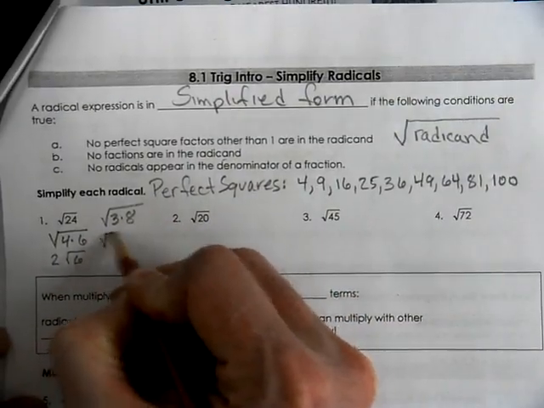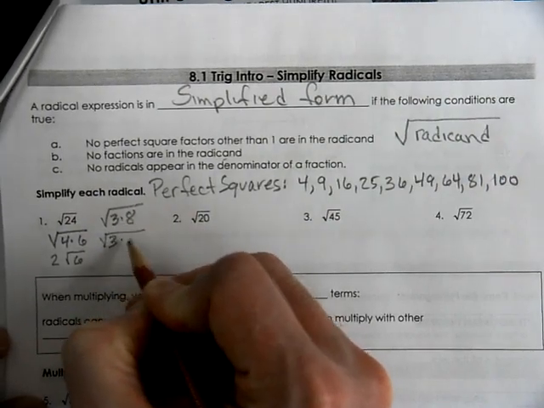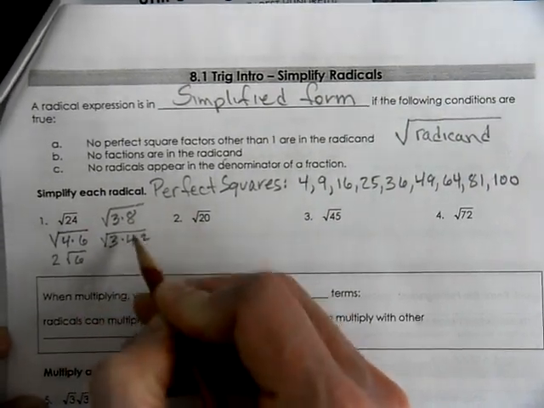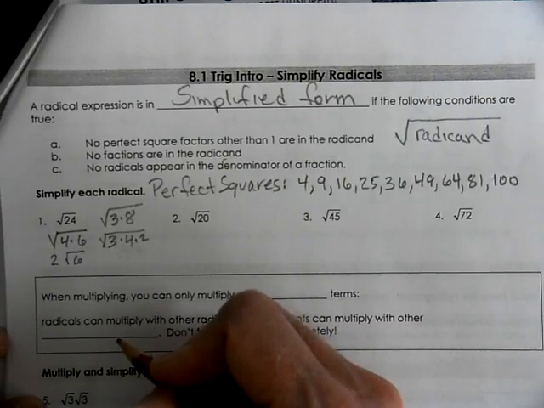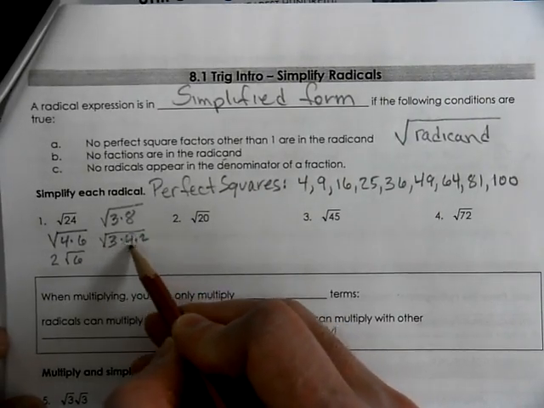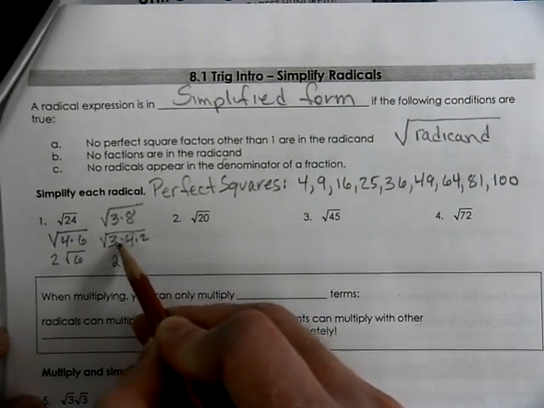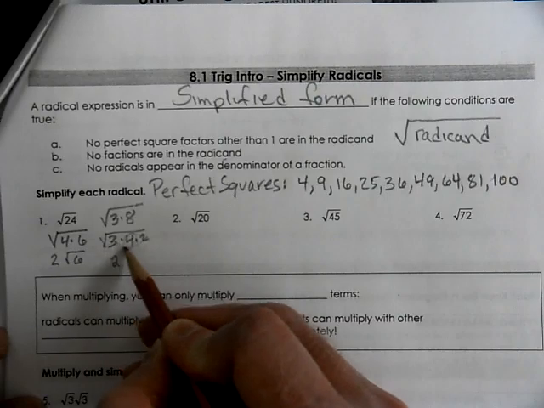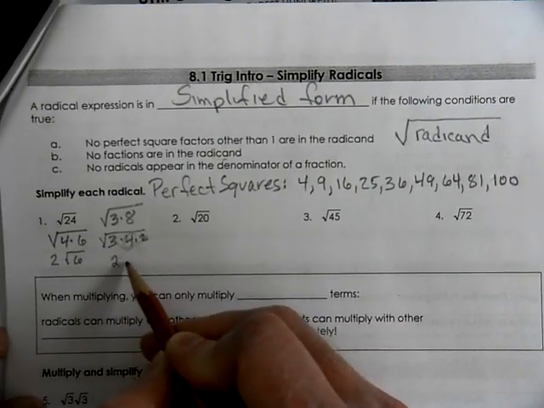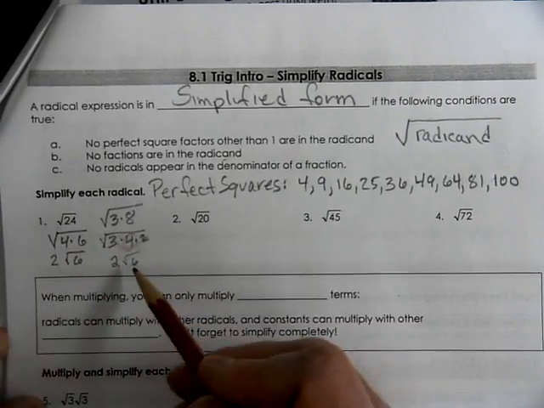So just keep breaking it down. You have the 3. You have the 4 times 2, which makes 8. Since you know the square root of 4 is 2. And then you have that 3 times 2 left over. And that can be still your 6. So you can get the same answer either way.